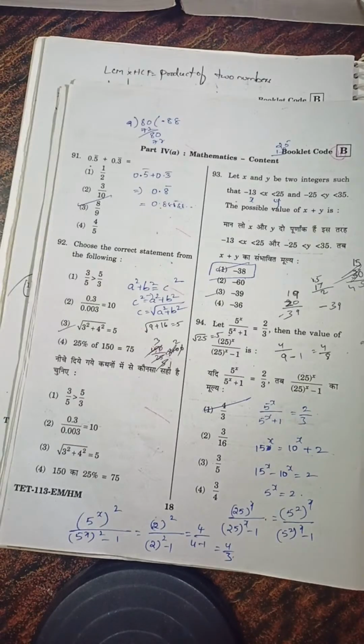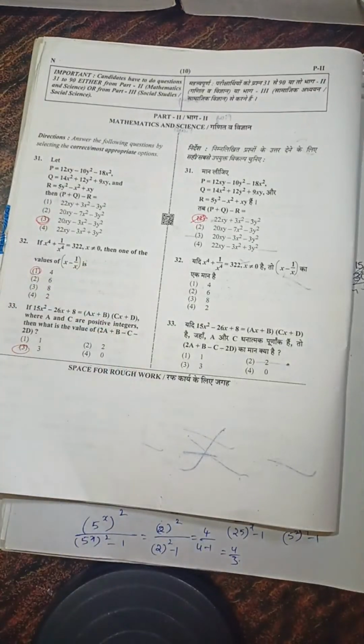In the previous questions also I have discussed this problem. You can go to that question. Fraction problems.